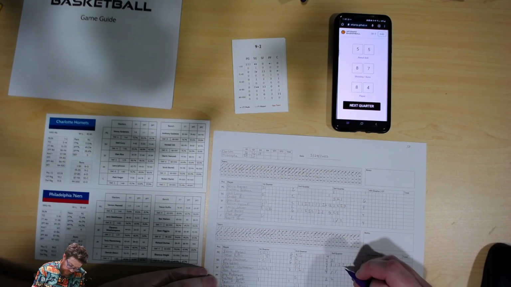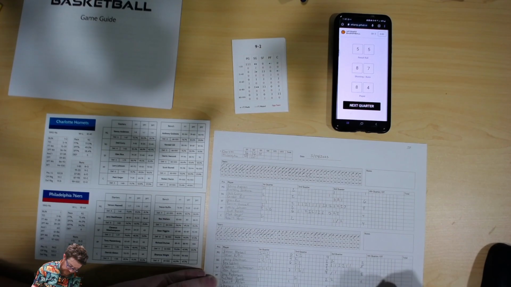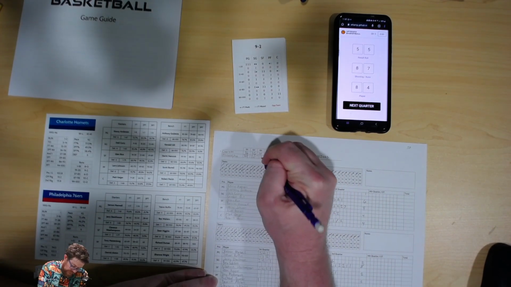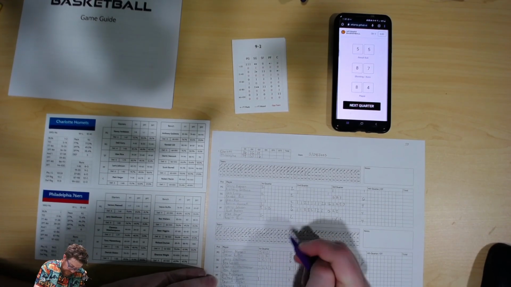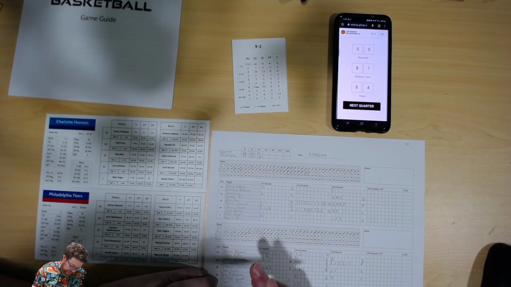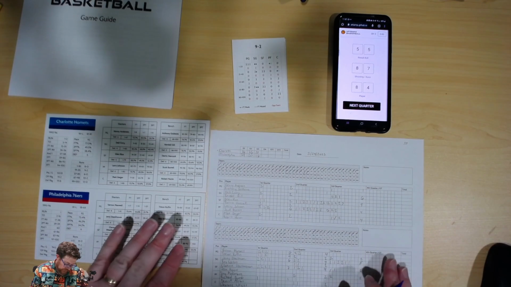1, 2, 4, 6, 8 for Jerry Stackhouse. 2 for Weatherspoon. 2 for Massenberg. And 2 for Sharone Wright. 10. That's only 16 points for the Sixers. So it should be 60 points for the Sixers. Yep. And Charlotte should be at 46, 50, 66. Yes, sir. That's where we stand.